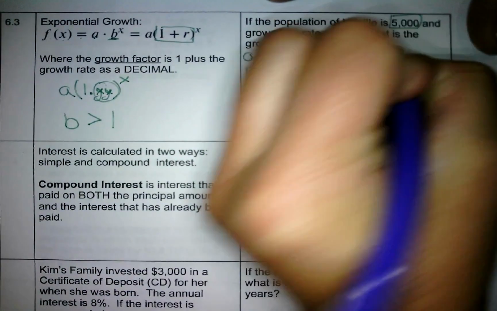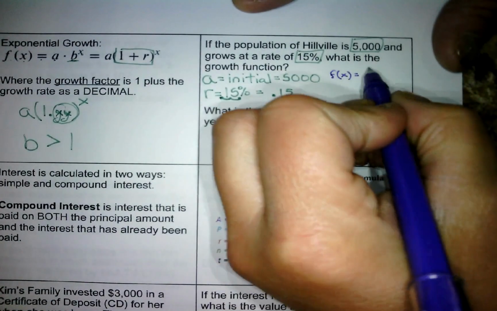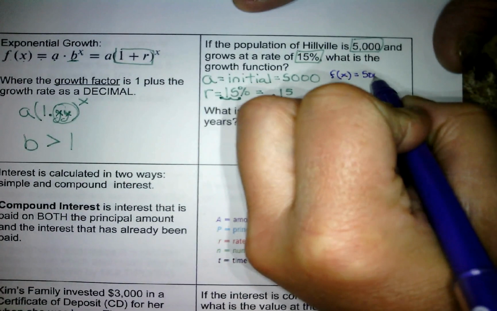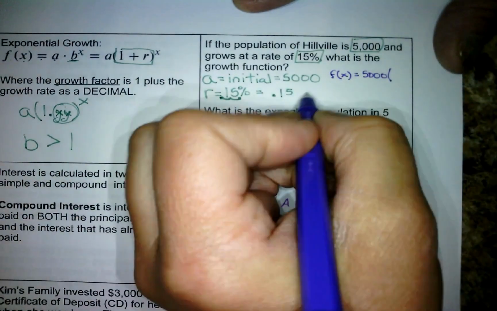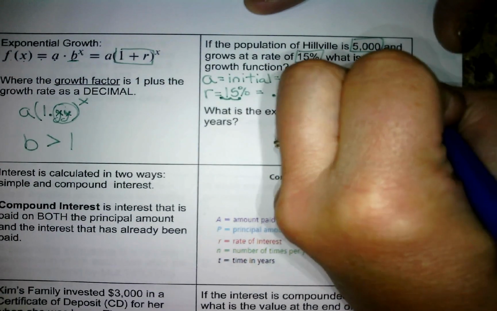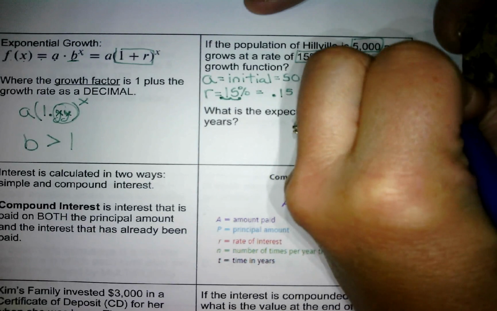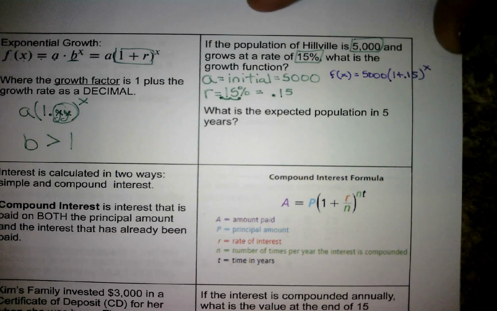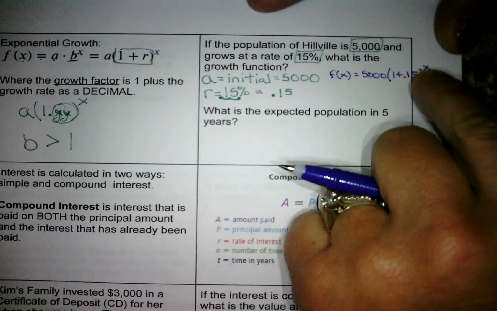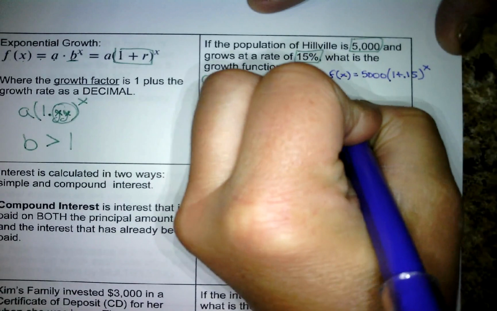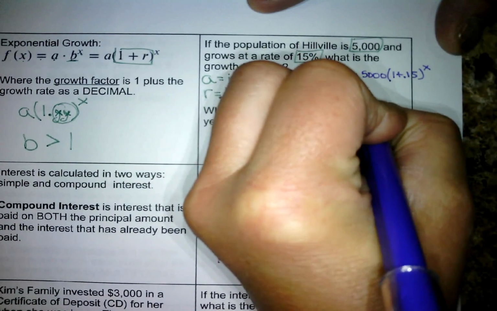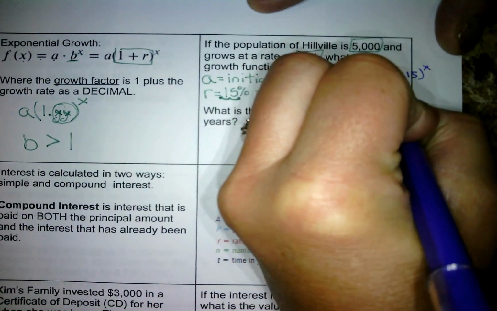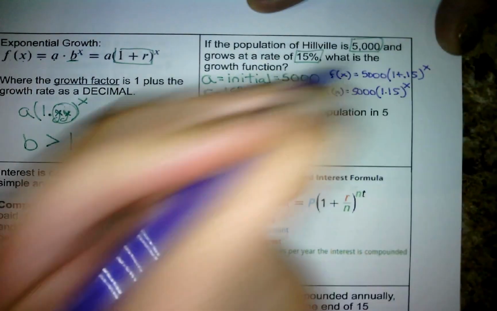I'm going to have f of x equals a, which is 5,000, times 1 plus 0.15 to the x power. Let's simplify it: my b value is 1.15, so it's 5,000 times 1.15 to the x power.